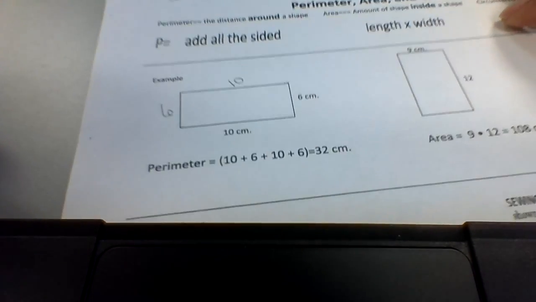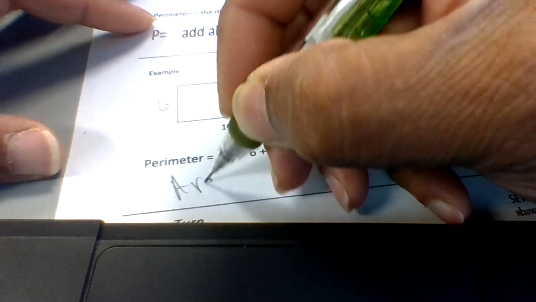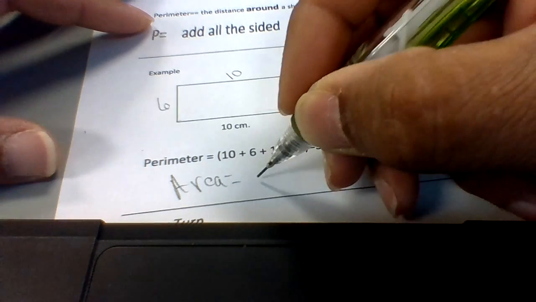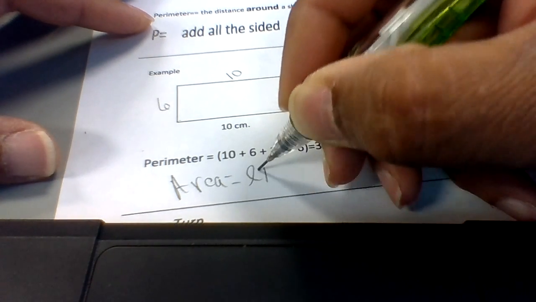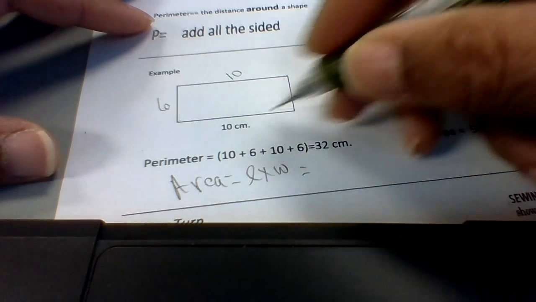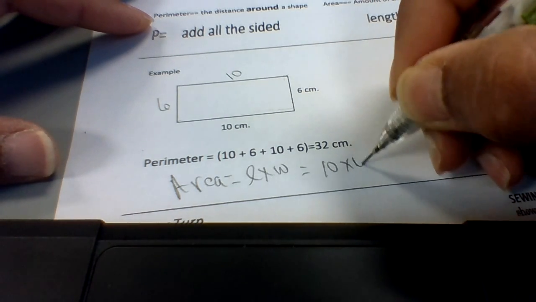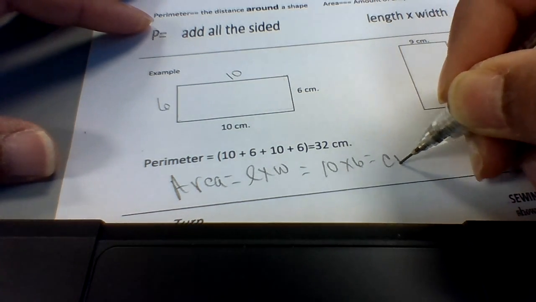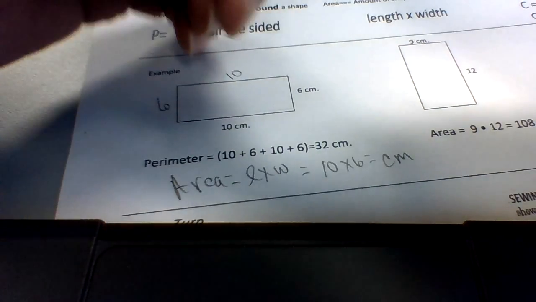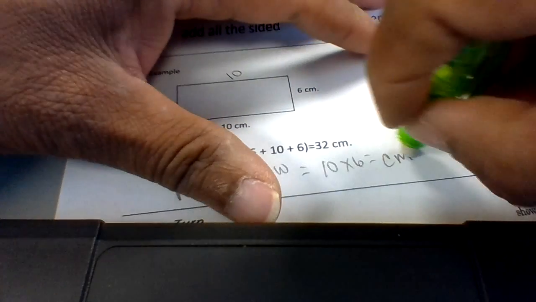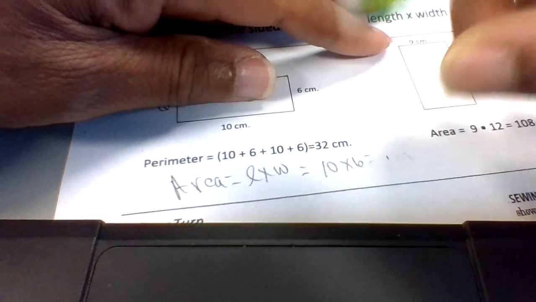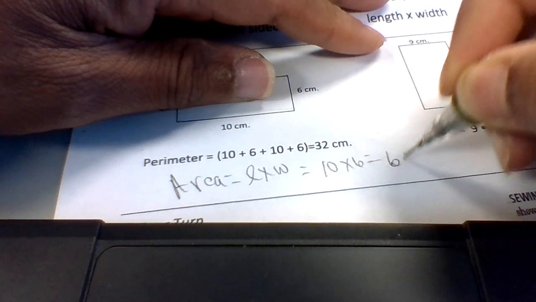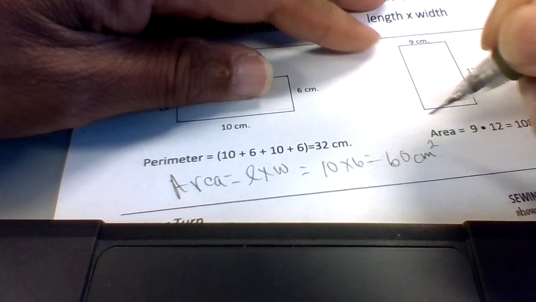To find the area of this, it's going to be base times height, or length times width. So the area of a rectangle is length times width. In this problem, you're going to take 10 and multiply it by 6 and get 60 centimeters squared, because it's centimeters times centimeters.